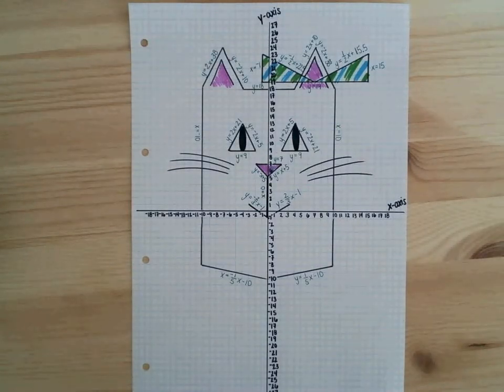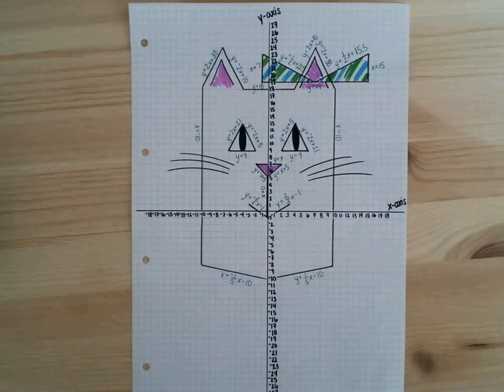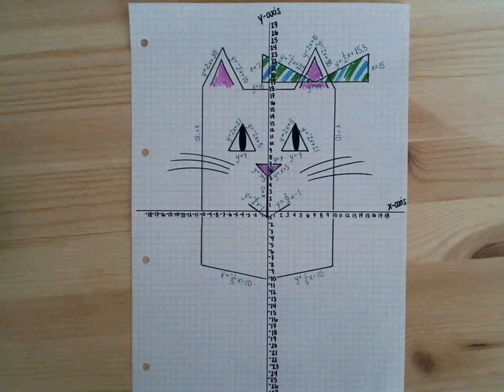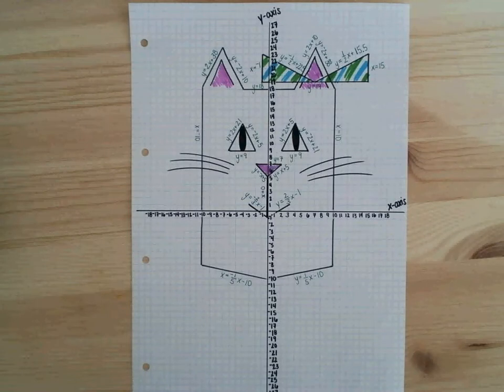So the goal of this activity is to draw a picture using only connected straight line segments on a graph. The goal is to label each line with its equation in slope-intercept form, so in the form y equals mx plus c, otherwise known as y equals mx plus b. Some requirements that I set for this activity is that you must have at least 20 unique equations or line segments in the drawing. In the drawing, there should be at least 2 pairs of parallel lines and at least 2 pairs of perpendicular lines.